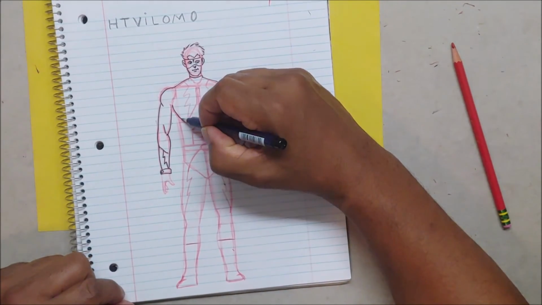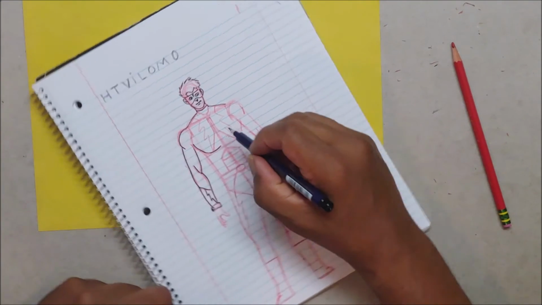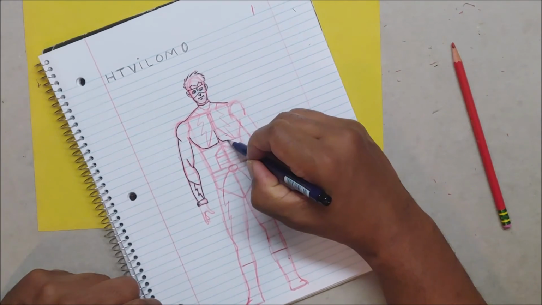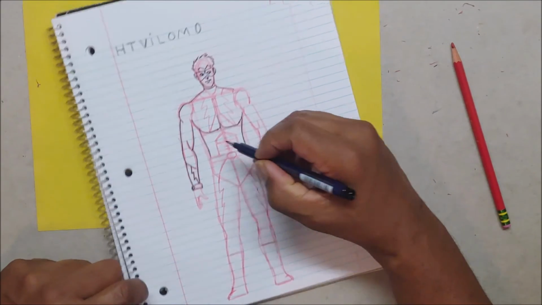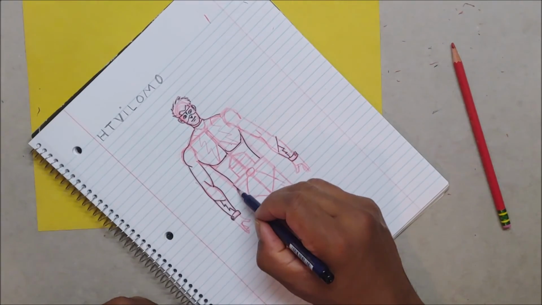So come on, draw Johnny 1000 Watts. So what I'm doing is I'm rounding it off now, rounding everything off, rounding the chest off, and I'm rounding this off, giving him a smaller waist. Here's his belt.